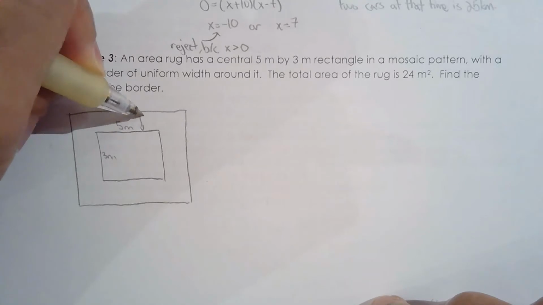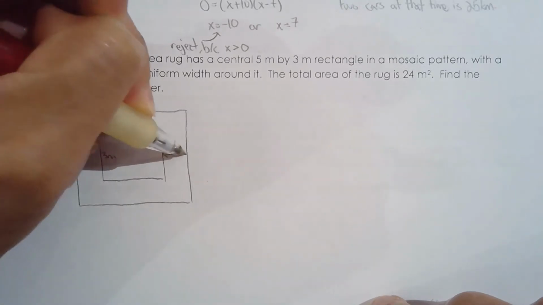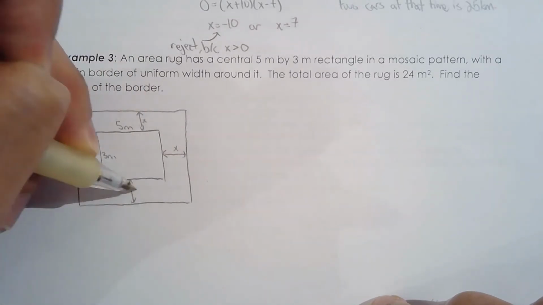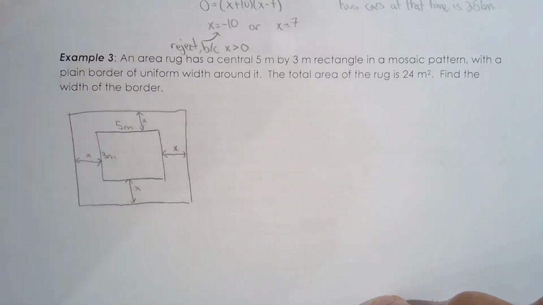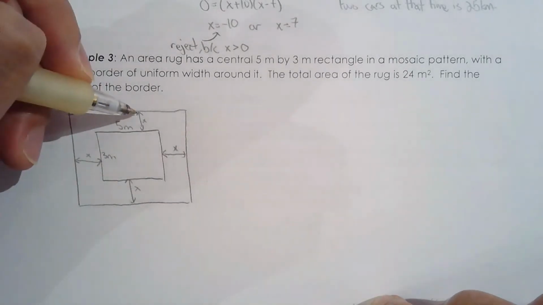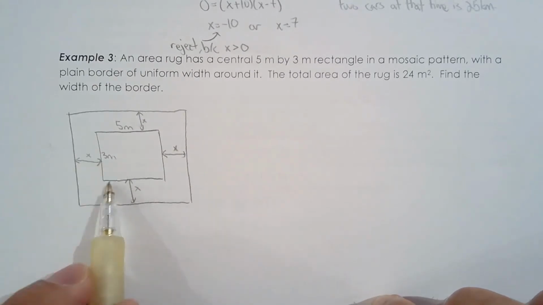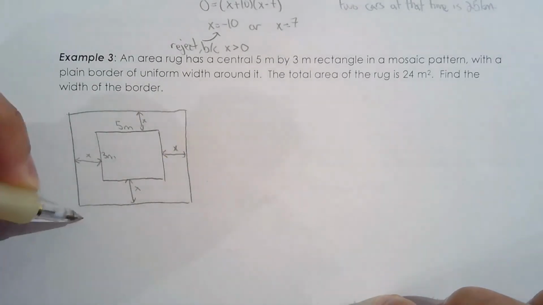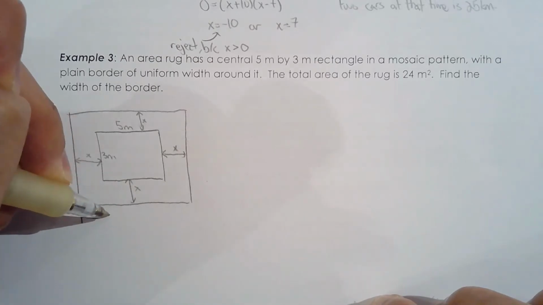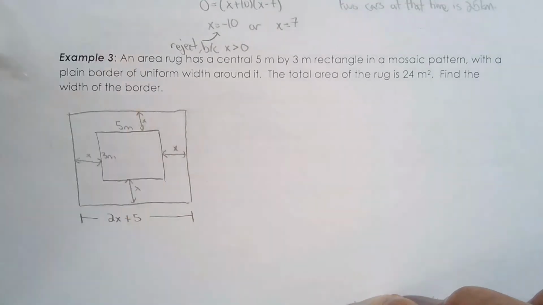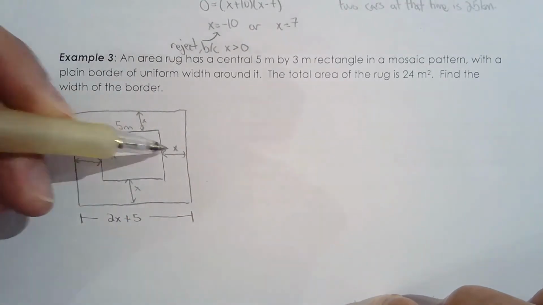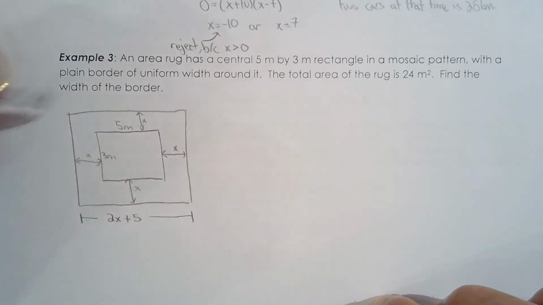So this is X, this is X, this is X. It's a uniform border. That makes sense. Most borders I've seen in my life are uniform width. So if this is X, this is 5 meters, and this is X, then guess what? This is 2x plus 5, right? And if this is X, this is 3, and this is X, then this is 2x plus 3.